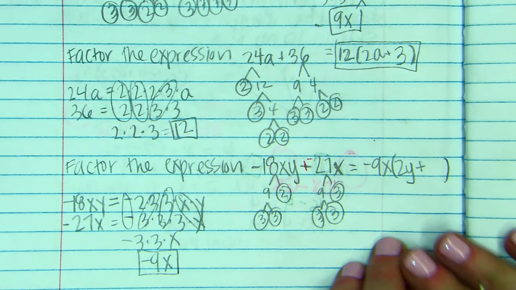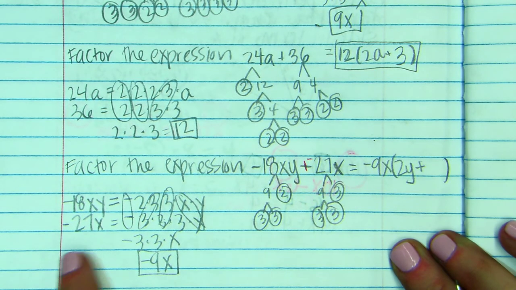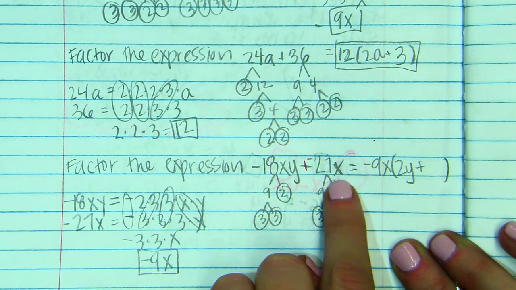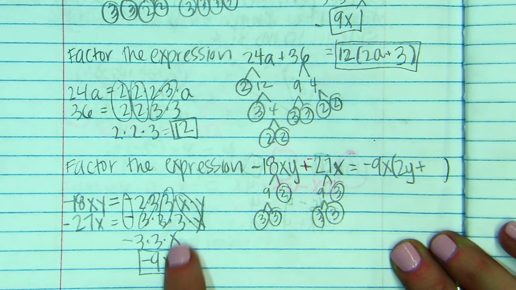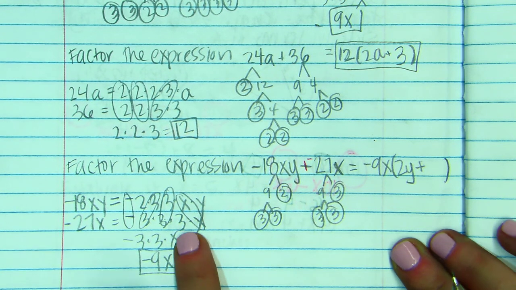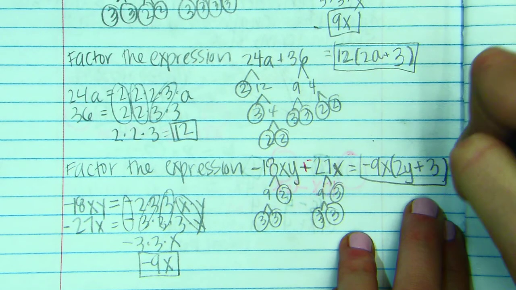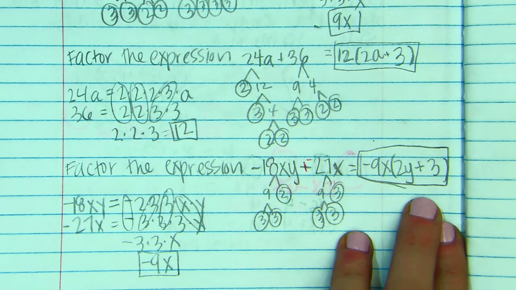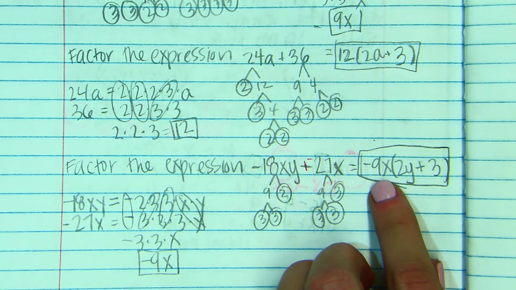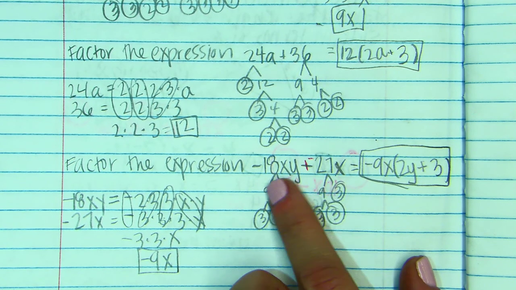Plus, I have a plus right here, negative 27x divided by negative 9x is 3. That's the only thing left over here. So this is my final answer. Again, if you wanted to check your work, you could distribute the negative 9x, and you should get the same thing as you started with over here.